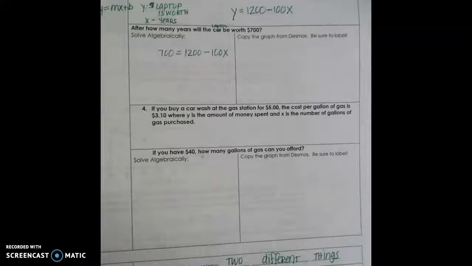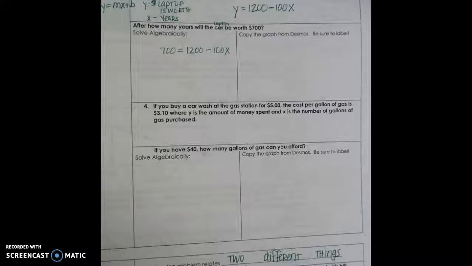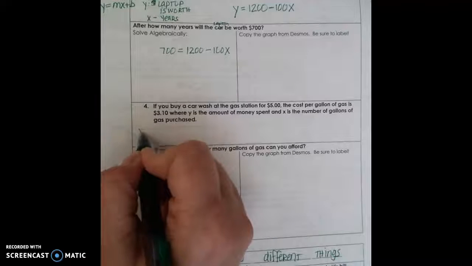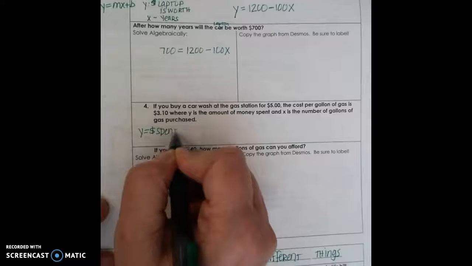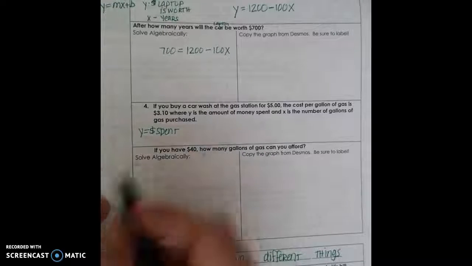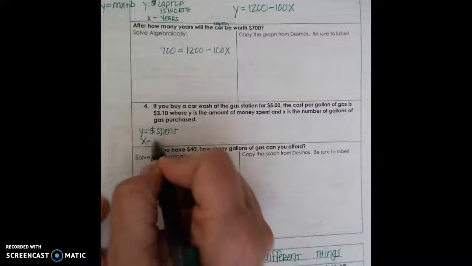This is another y equals mx plus b one. If you buy a car wash at the gas station for $5, it says no matter what, if you're going to go there, you're spending $5. That's your start point. The cost per gallon of gas is $3.10, where y is the amount of money spent and x is the number of gallons of gas.